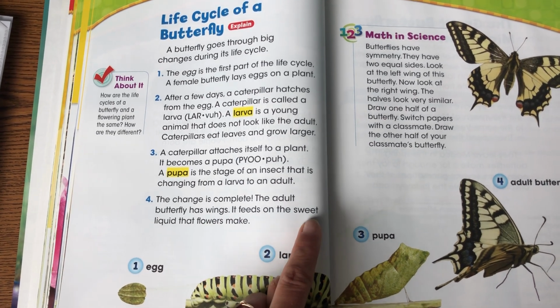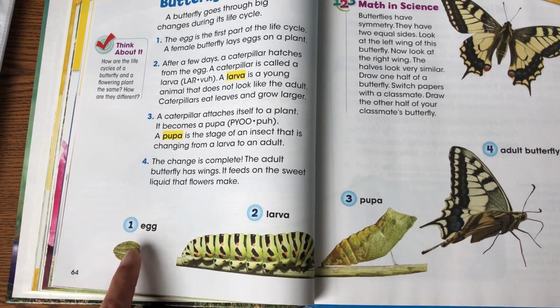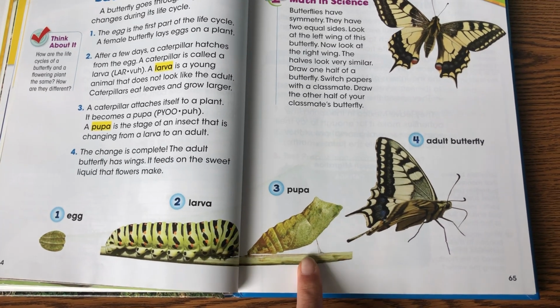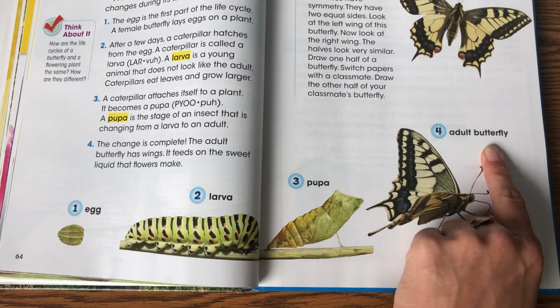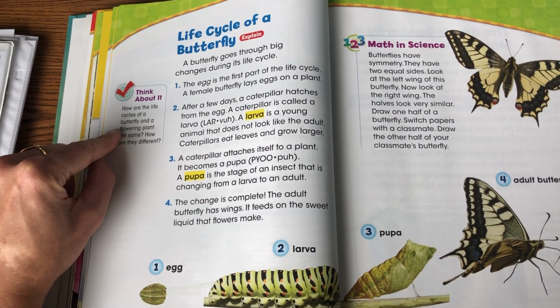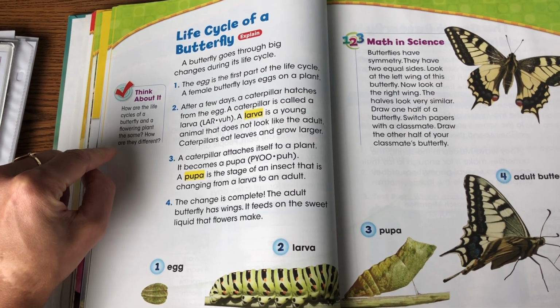It feeds on the sweet liquid that flowers make. Say number 1, egg. Number 2, larva. Number 3, pupa. Number 4, adult butterfly. Think about it. How are the life cycles of a butterfly and flowering plant the same? How are they different?